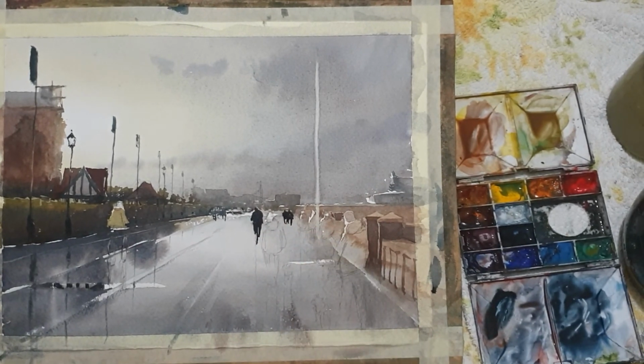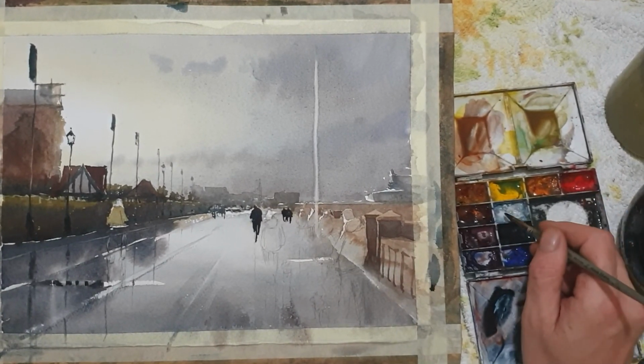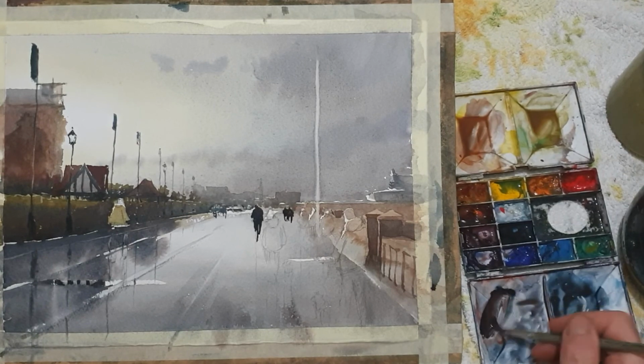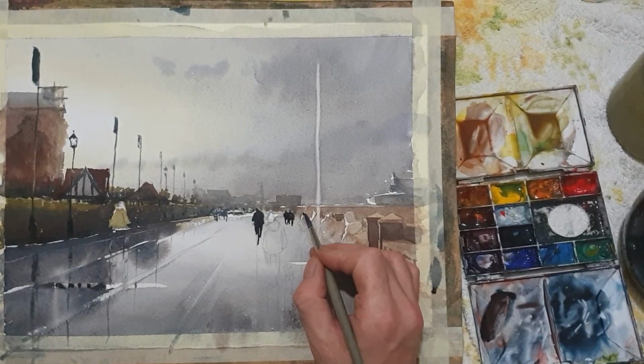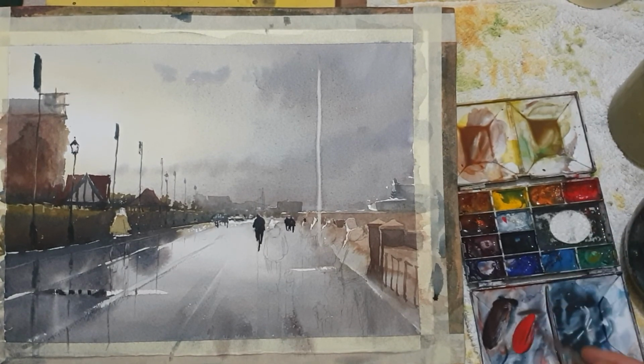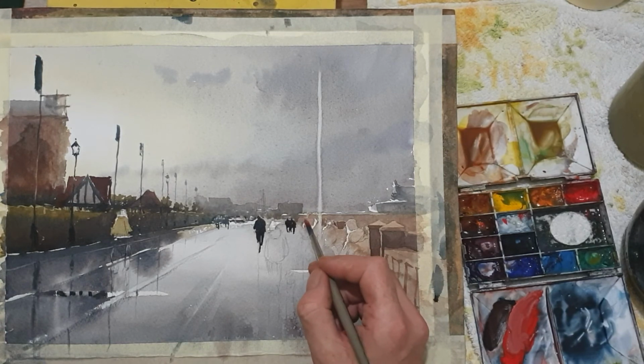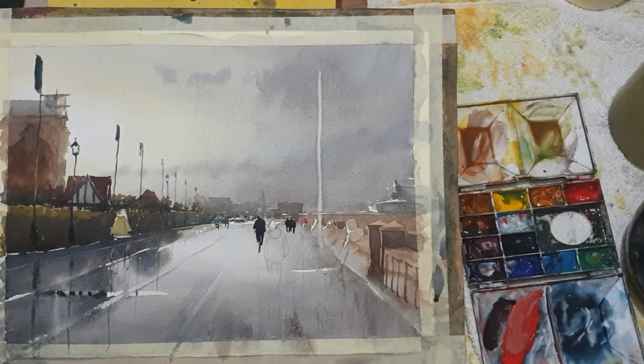There we go. Some more figures there, aren't there? Again, you can come over this again and do all sorts with it, you know. Let's give that one a bit of a pink.